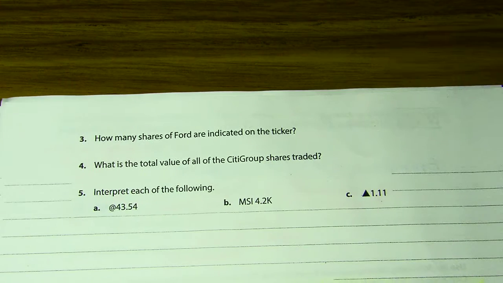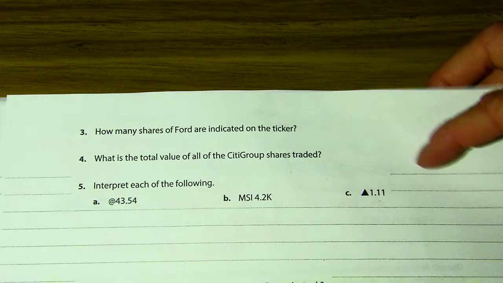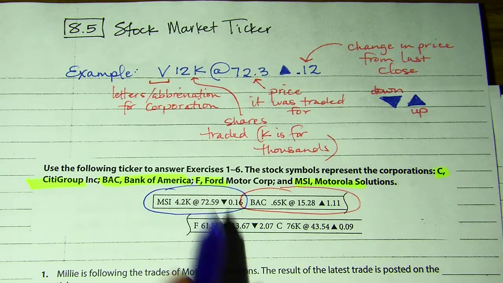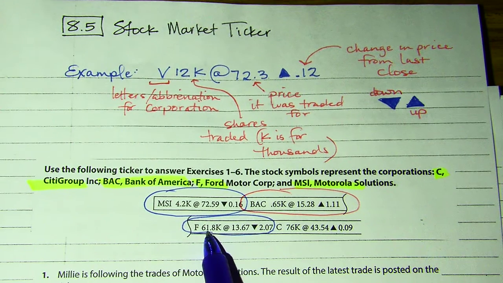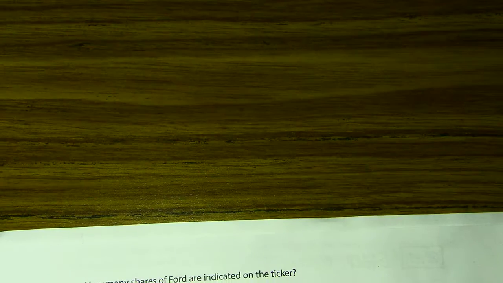All right, so how many shares of Ford are indicated on the ticket? So we're looking for number of shares. So here's Ford, and 61.8K. So 61.8K, which is 61.8 times 1,000, which is 61,800. So that's how many shares were traded.